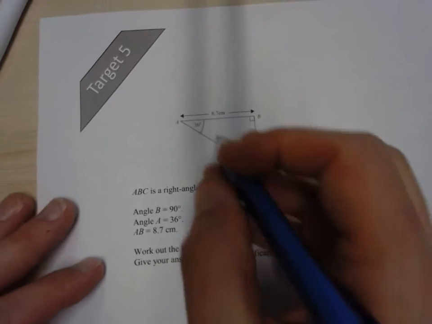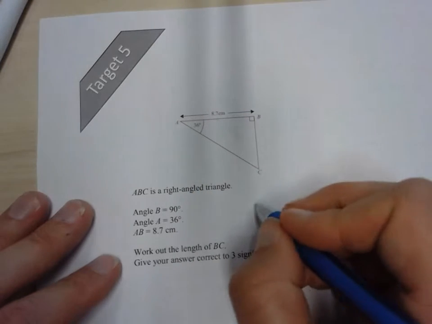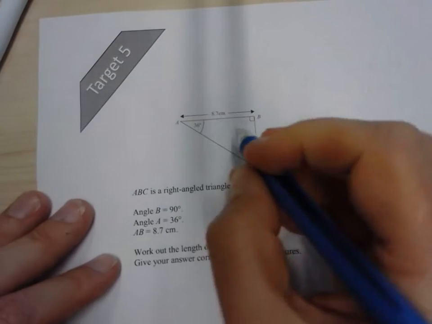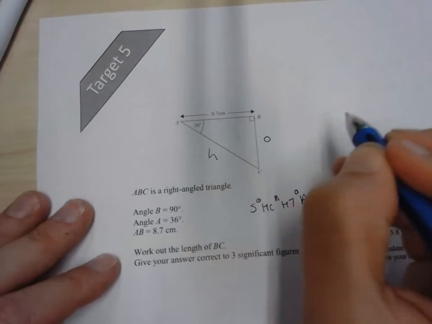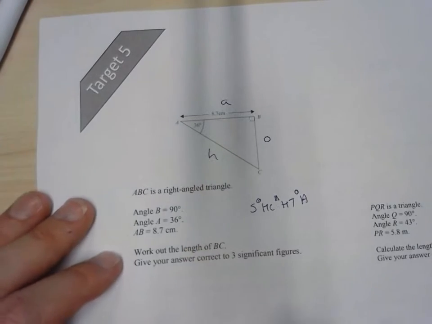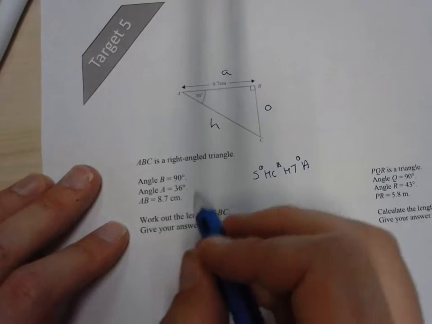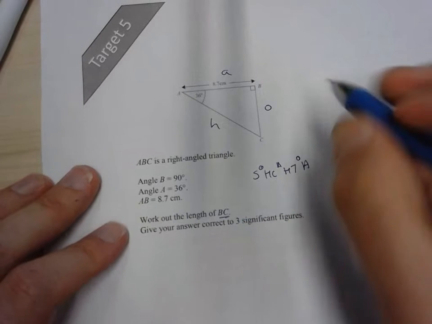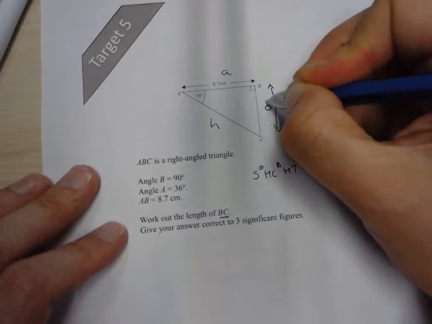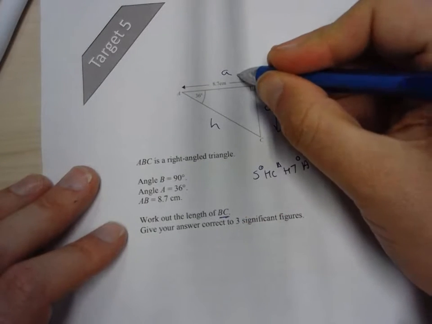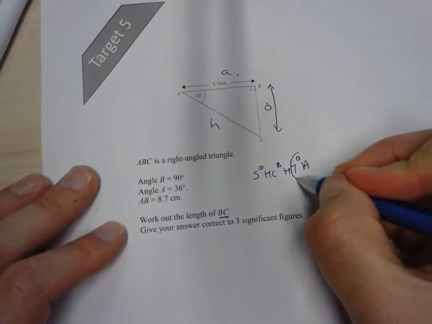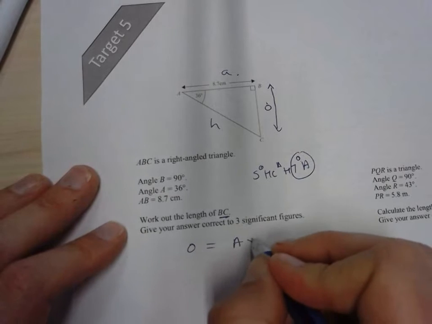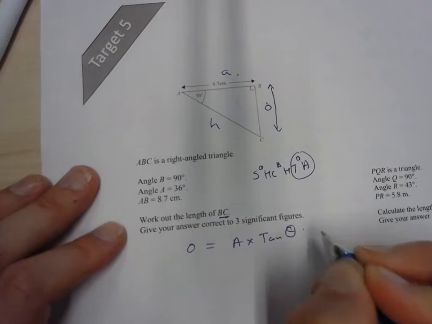my go. It's a right angle triangle. I've got an angle, so I'm going to write my SOHCAHTOA down to help me. That's my hypotenuse, that's my opposite, that's my adjacent. Right, I want to find the side BC, so that's that side. So I want the O and I have the A. Which one's got an O and A in? It's that one. I'm after the O, so O equals A times by tan theta.